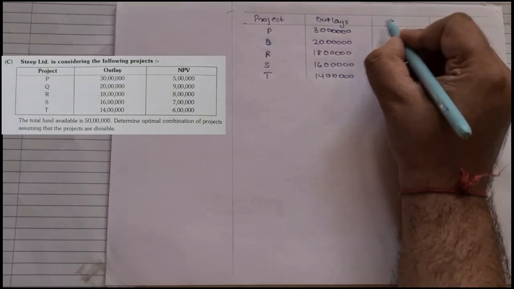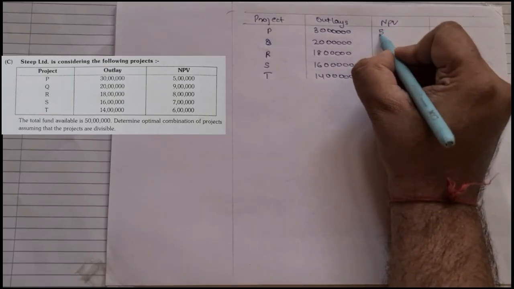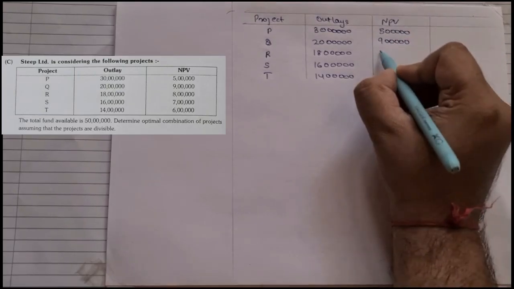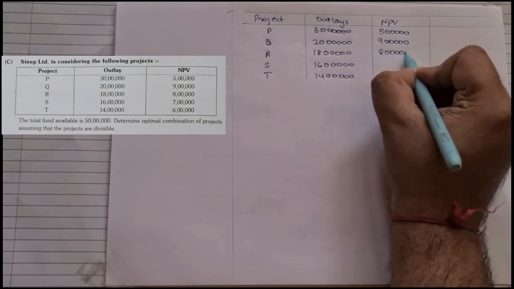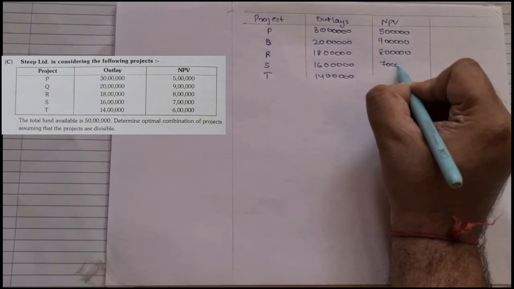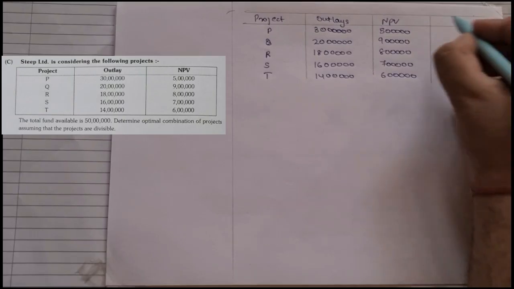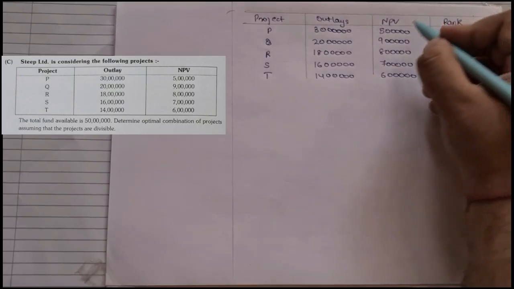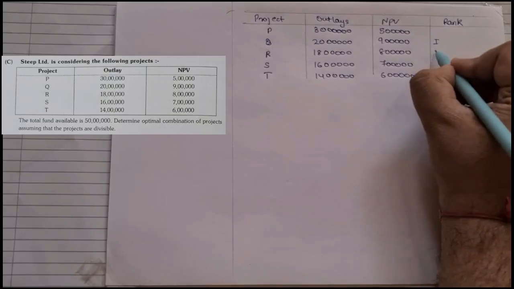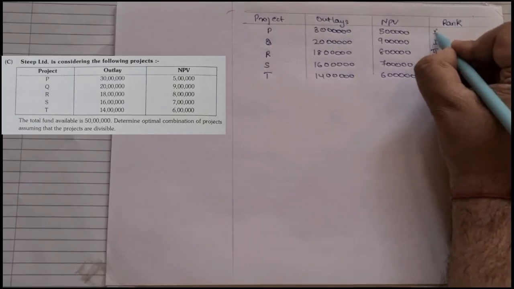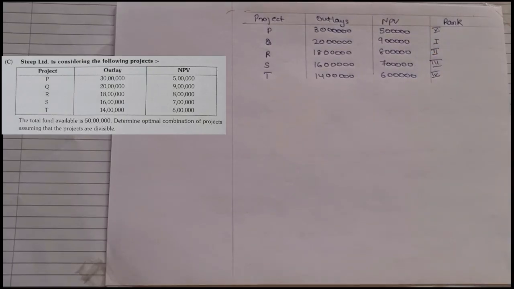The NPVs given to us are 5 lakhs, 9 lakhs, 8 lakhs, 7 lakhs, and 6 lakhs. Now rank them as per NPV. The first rank is 9 lakhs, second is 8 lakhs, third is 7 lakhs, fourth is 6 lakhs, and fifth is 5 lakhs. Based on the ranking, we will start allocating the fund so that we get the highest value.